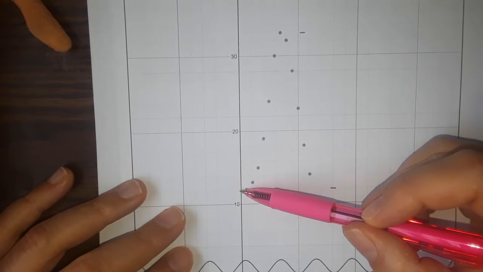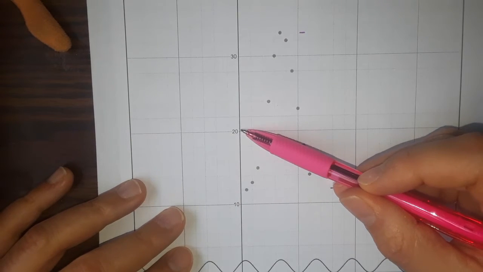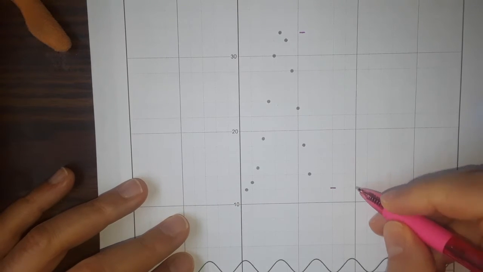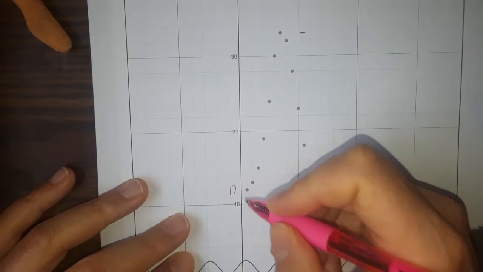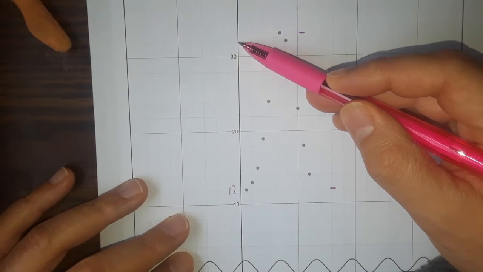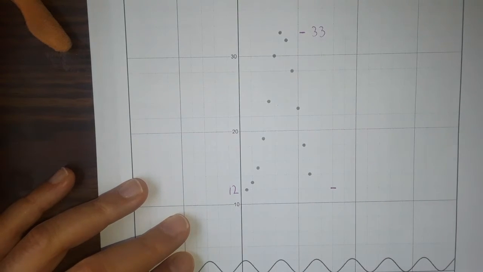It's 10, 12, 14, 16, 18, 20. So the minimum value is 12, while the maximum is 33, which I can see also from the data.